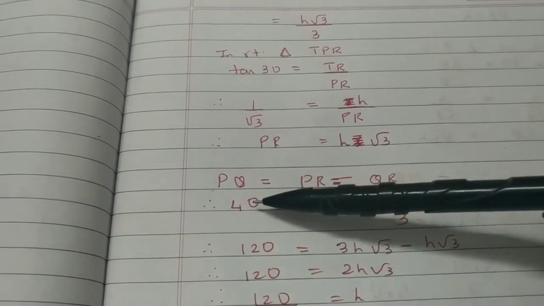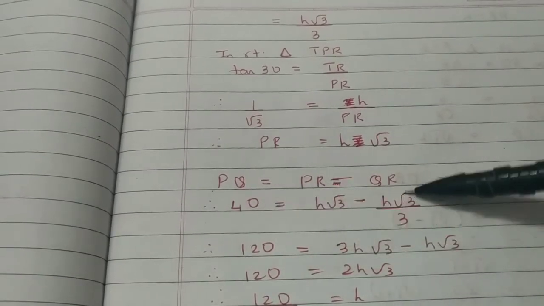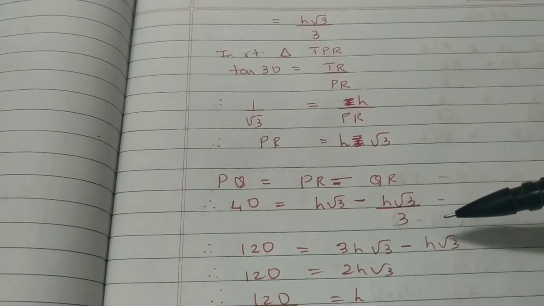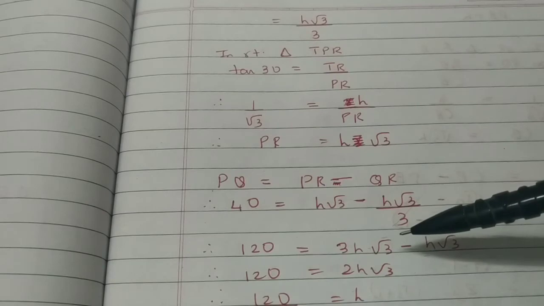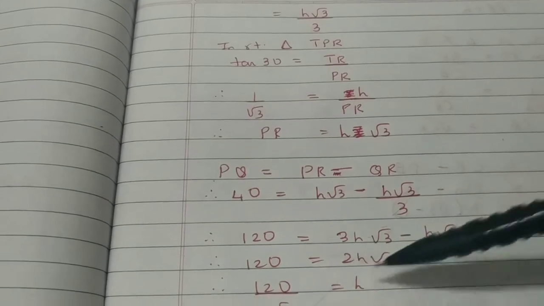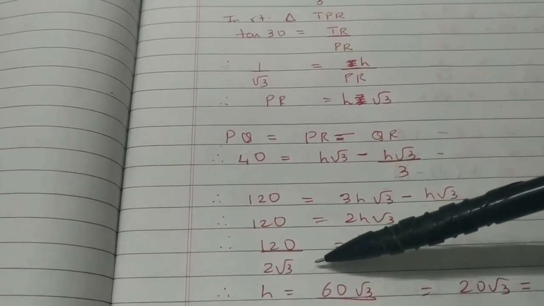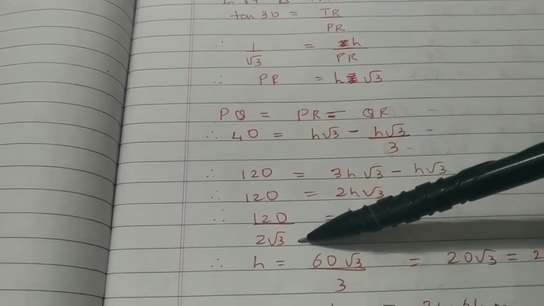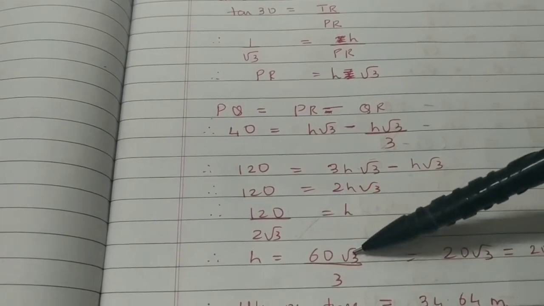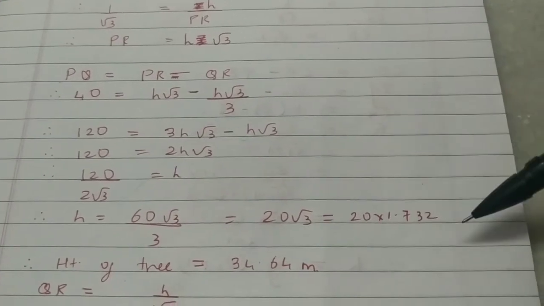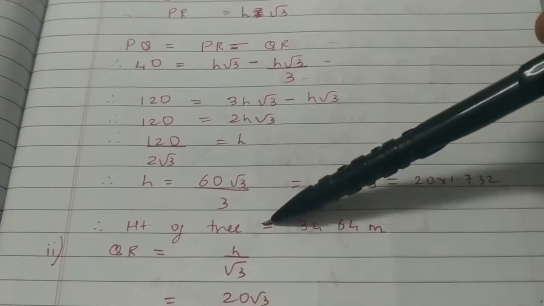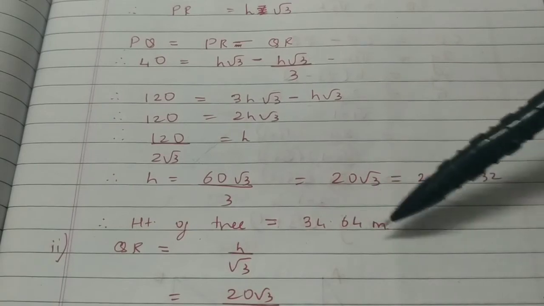First I did multiplying the whole equation by 3 so that my fraction disappeared, and this becomes 2h root 3. You can solve it the way you are comfortable. 2 goes down, root 3 goes down. Rationalize the denominator, so into 3 into 3. So you get 60 root 3 upon 3, which is 20 root 3. And the final answer for the height of the tree is 34.64 meters.